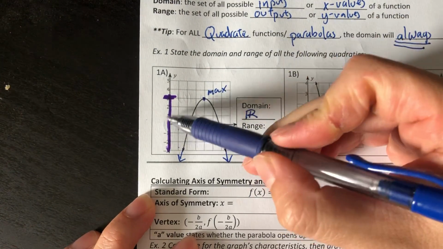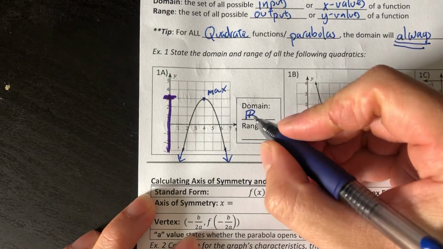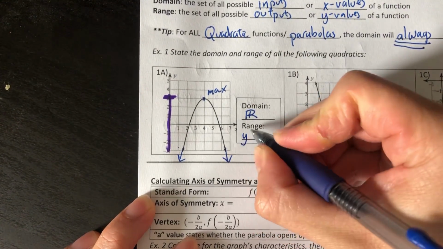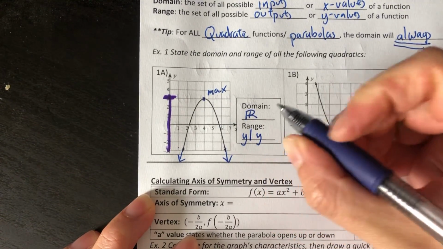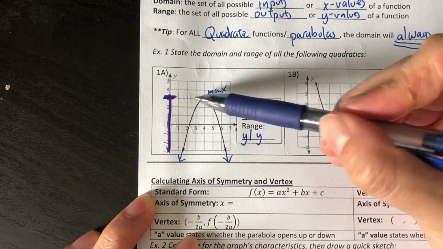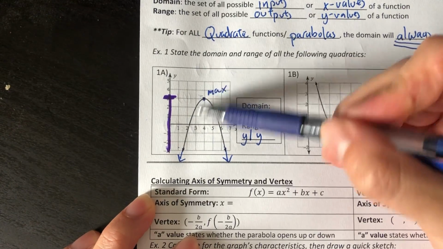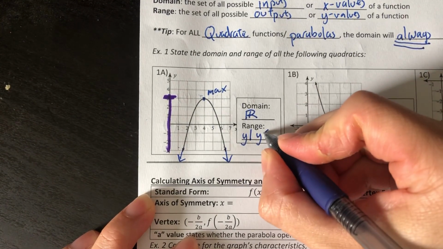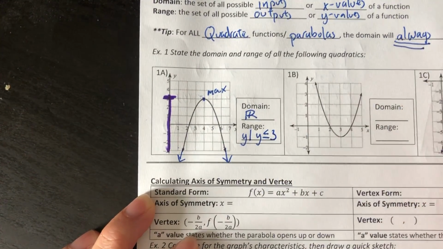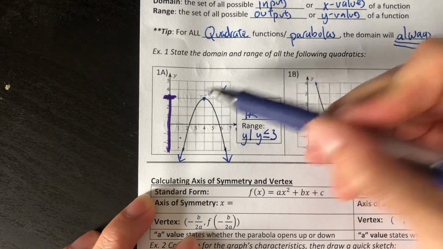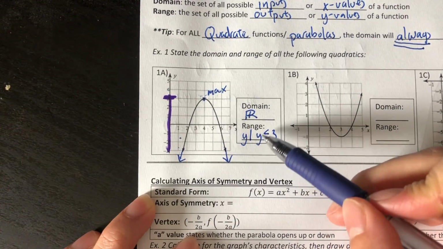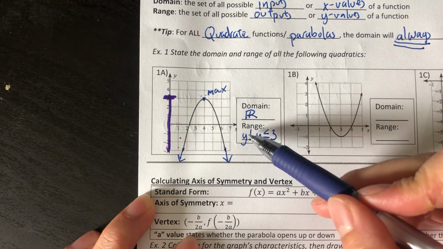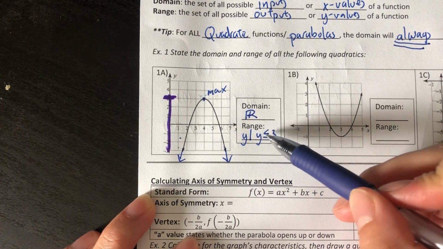Because my graph doesn't go any higher than 3. So my range is going to be y such that y, the highest is 3, that means y has to be less than 3. So y has to be less than or equal to 3. Because I actually hit this 3 point, it can be equal to 3. So this is going to be your setup for the range. y such that y is less than or equal to 3.